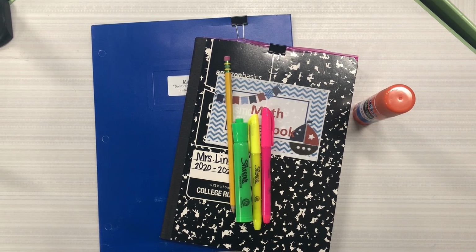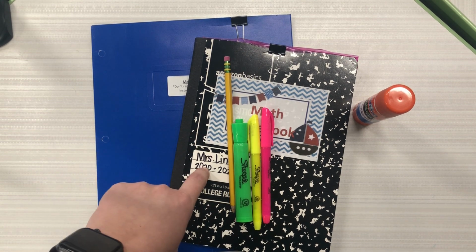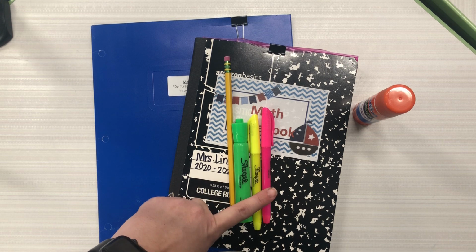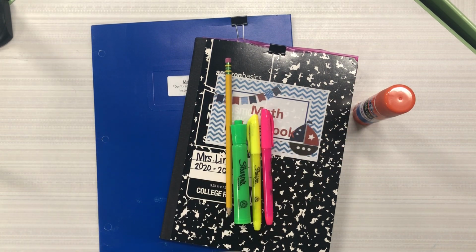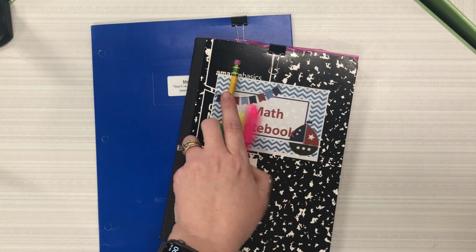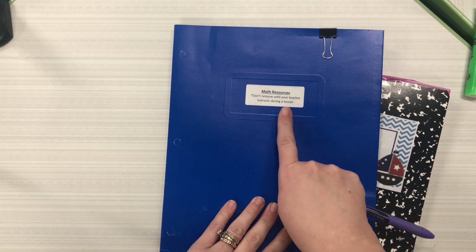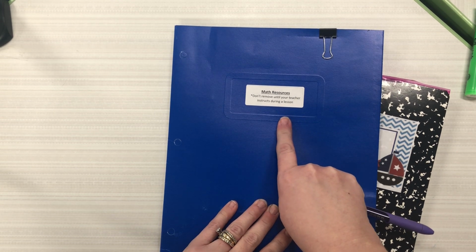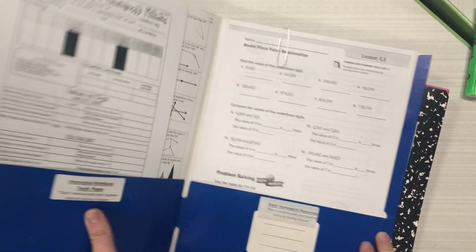Happy Monday, my mathematicians. Today for our math workshop, you're going to need your blue resource folder inside of your anchor binder, your math notebook, your multiple color highlighters, pencil, and a glue stick. Out of your blue folder, remember you are not to take this out of your anchor binder. This is to stay within your anchor binder, but you just need to have it open.